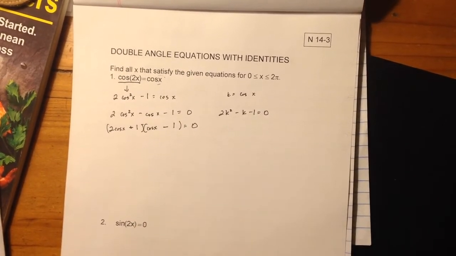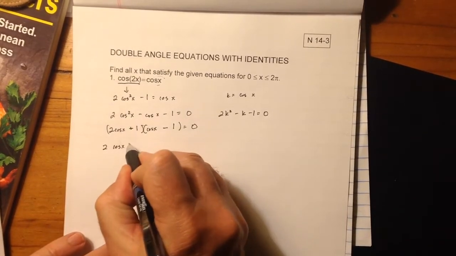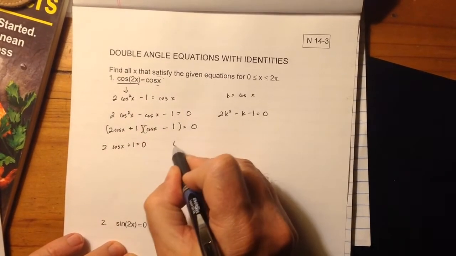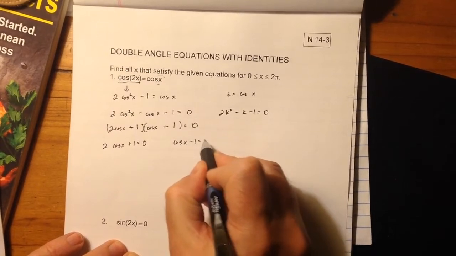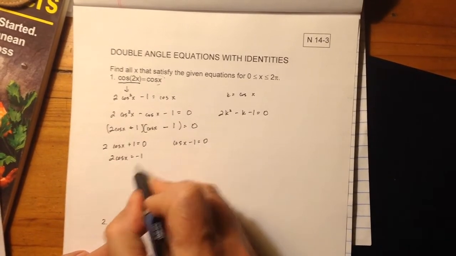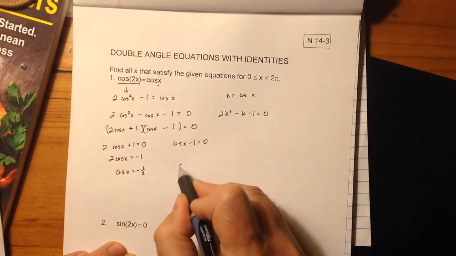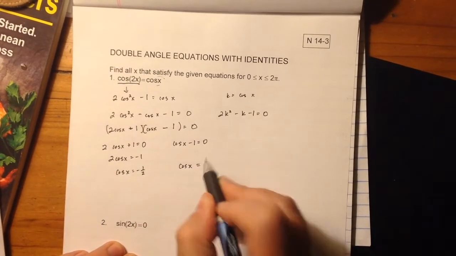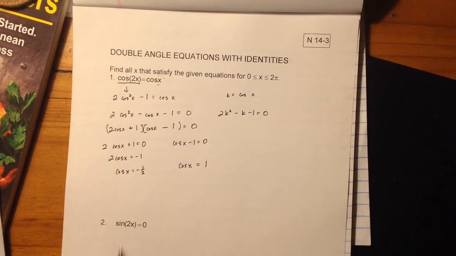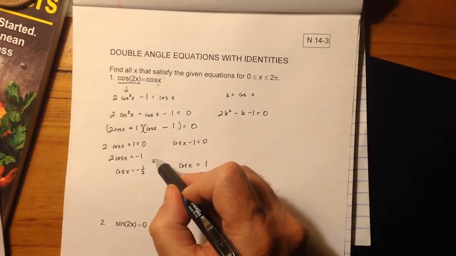So that's it. The zero product property says I can split these. 2 cosine x plus 1 equals 0, or cosine x minus 1 equals 0. So I get 2 cosine x equals negative 1, and cosine x equals negative 1/2. On this one I get cosine x equals 1. So where does cosine x equal negative 1/2? Well, that's going to be in quadrants 2 or 3.